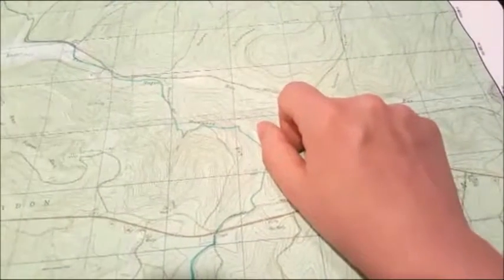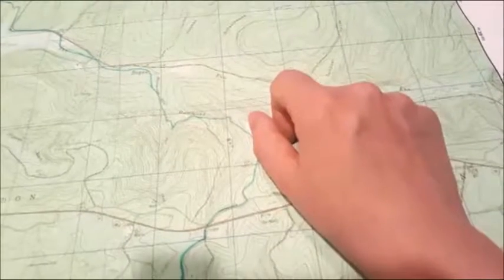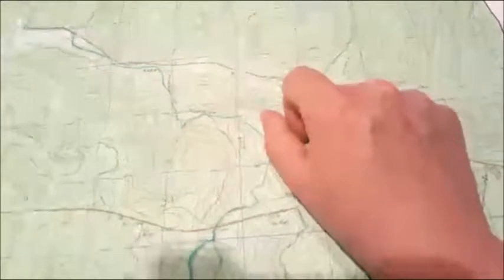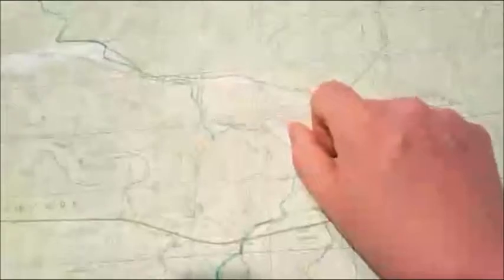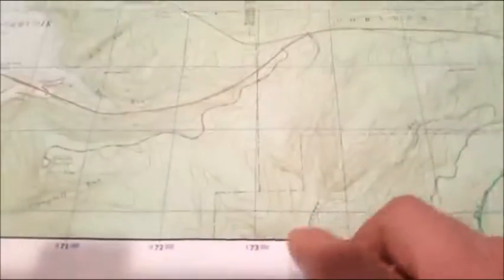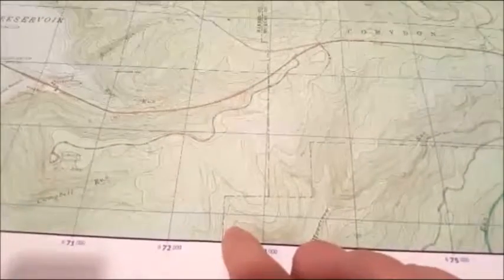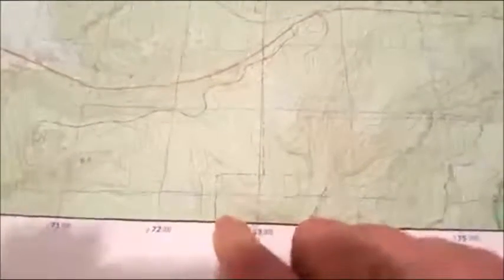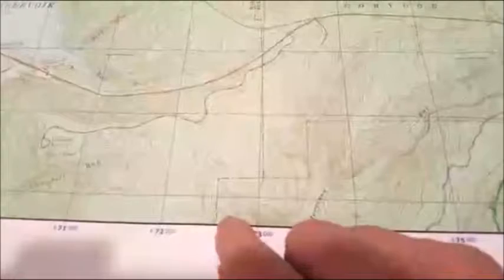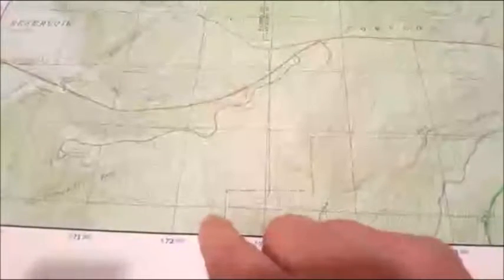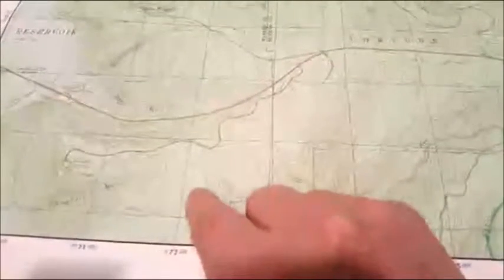Some of the contour lines on this map are easier to see and harder to see. Some of them are kind of faint. Like down here, you can see this is a fairly steep area through here. And then as you climb up, it gets less and less steep and levels off.